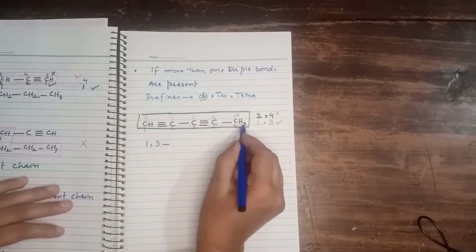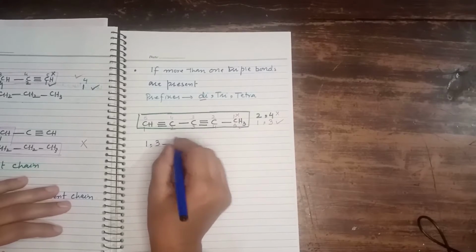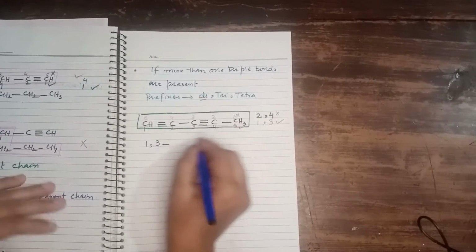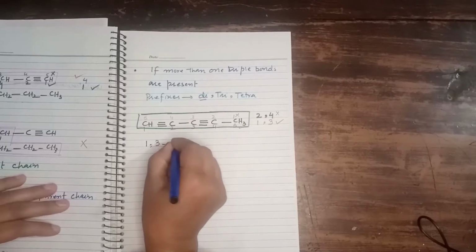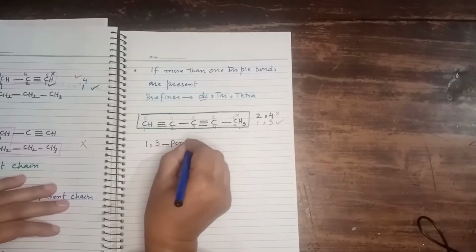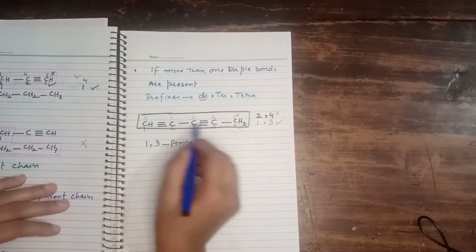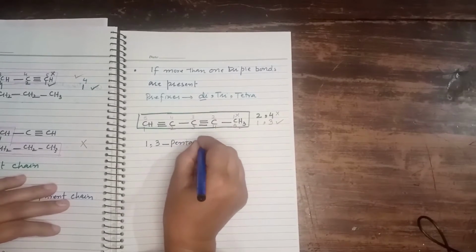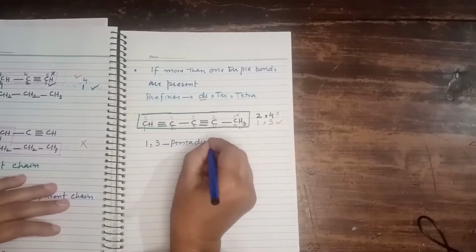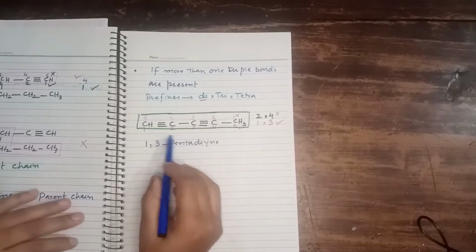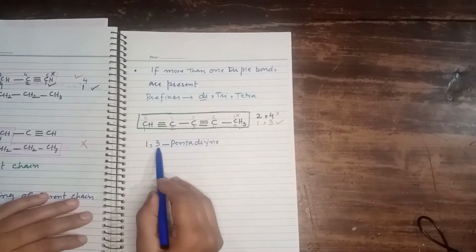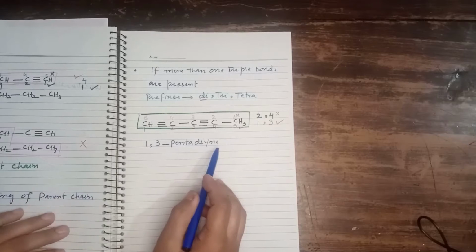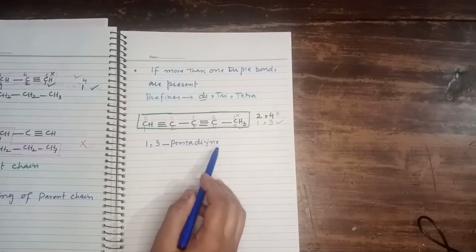How many carbon atoms are there? 5. In the alka part, we have 5 carbon atoms. So we use the term penta. 1, 3 penta. Since there are two triple bonds, we use the term di. Pentadiene. So, what is the name of this molecule? 1,3-pentadiene. I hope this is clear to you.